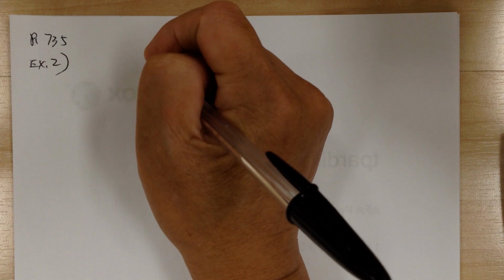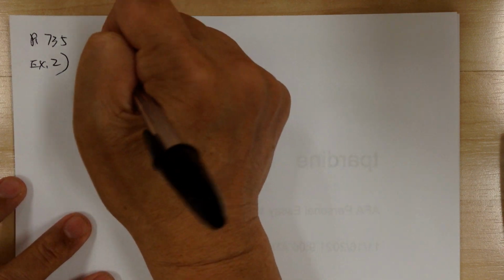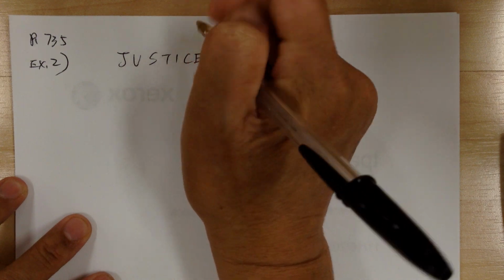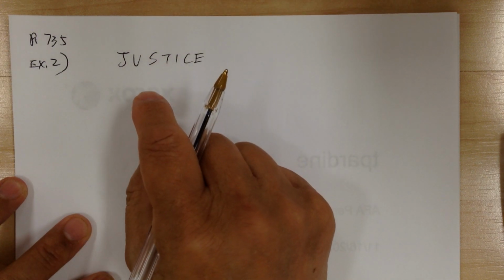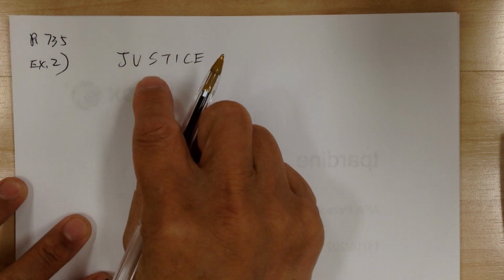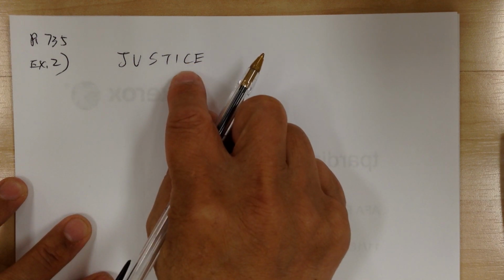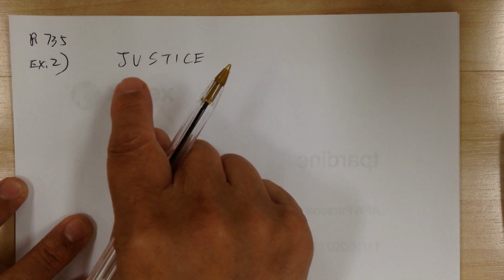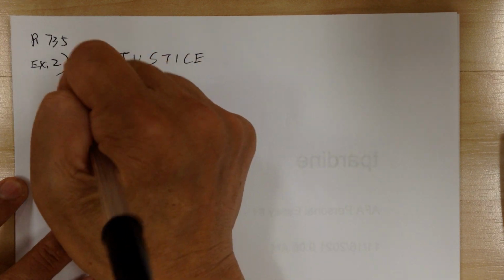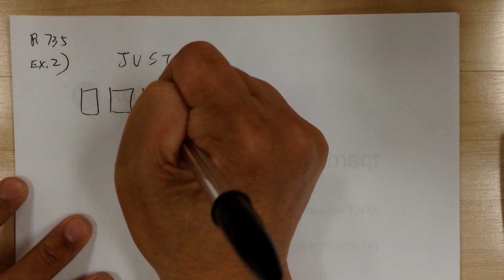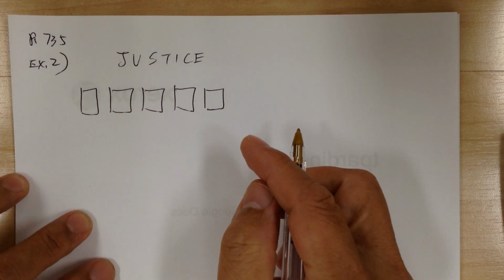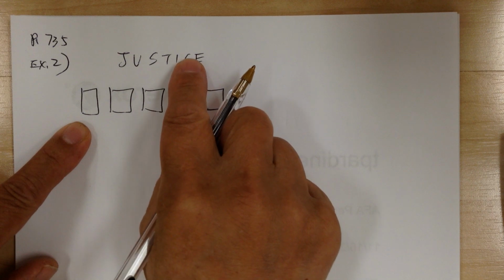Okay, it says how many ways can the letters in the word justice be arranged using only 5 letters? Since you're using 5 letters, you can have 5 boxes, right? 5 positions. So the first letter, you have 7 choices.